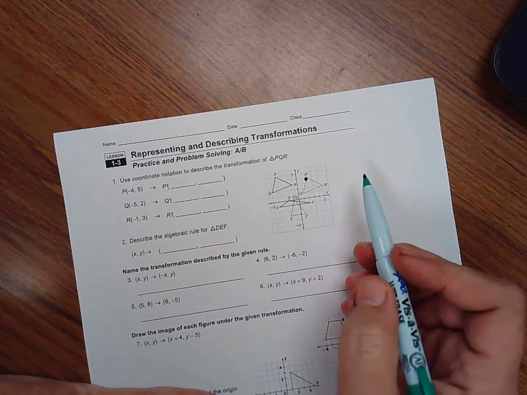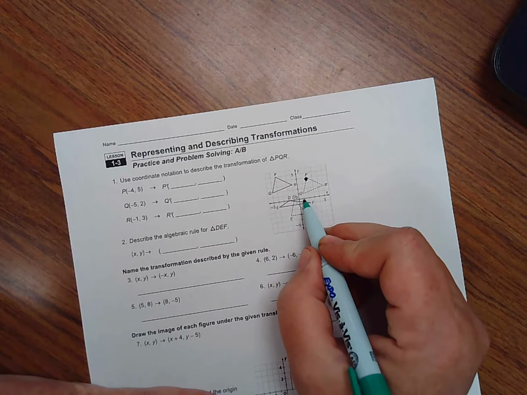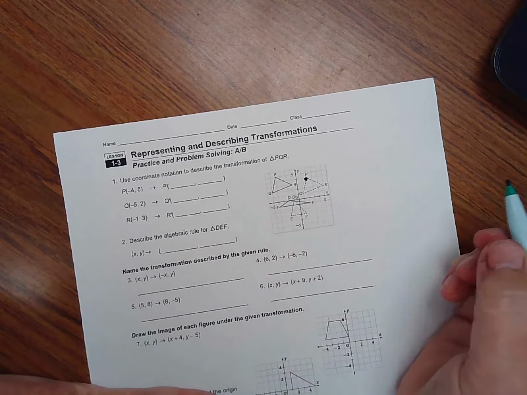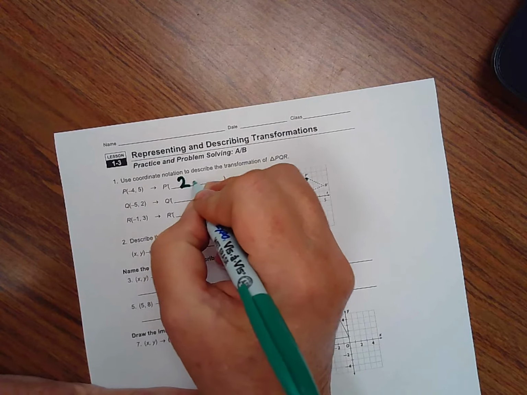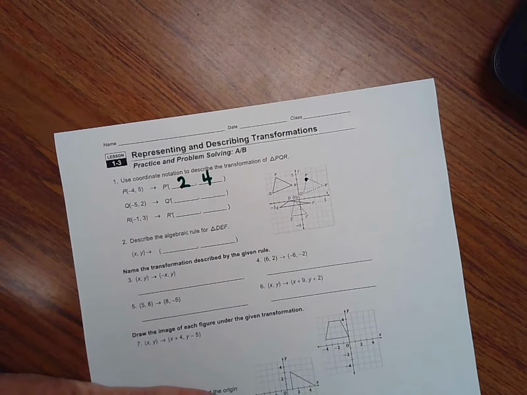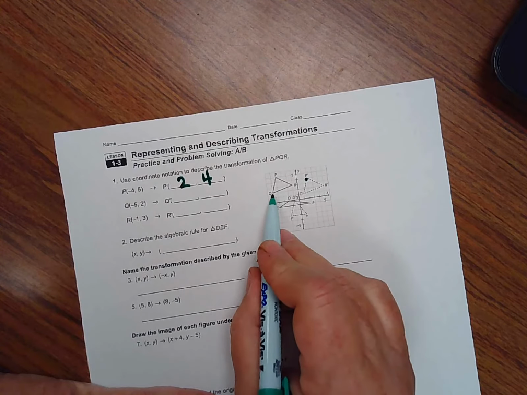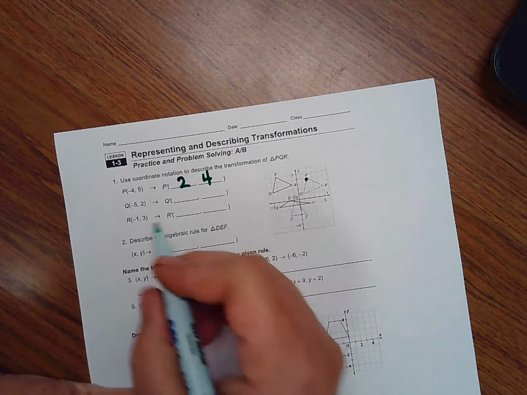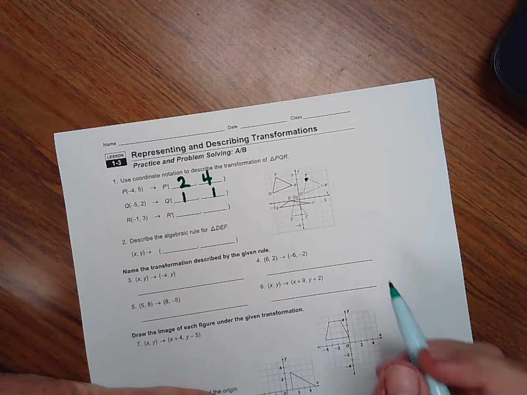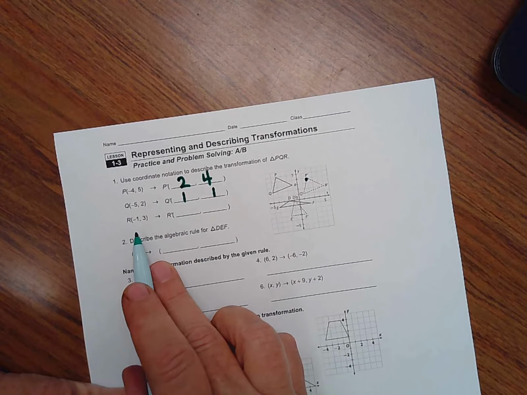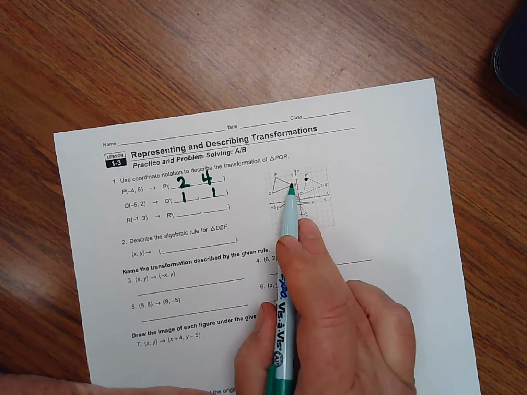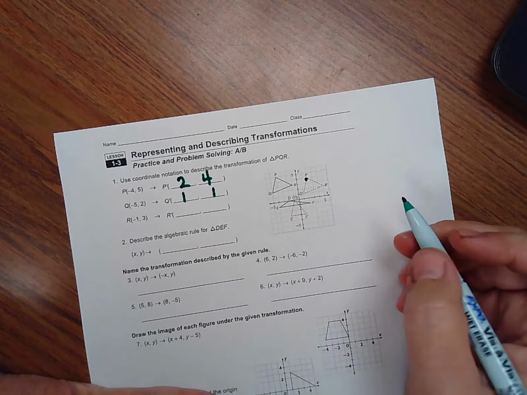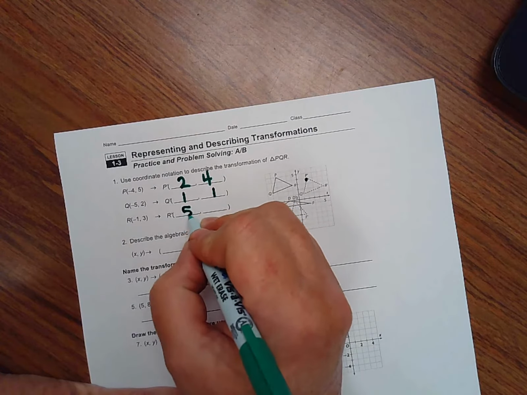Where is P now? Well, the new P is at 1, 2, 1, 2, 3, 4. So 2, 4 is where it went. Q was at -5, 2. Well, where is Q now? It's at 1, 1. And then R went from -1, 3 to over here, it's at 5, 2.